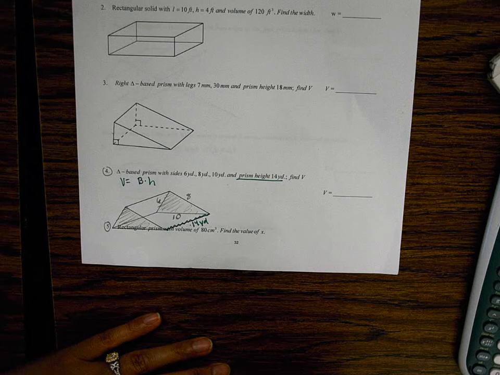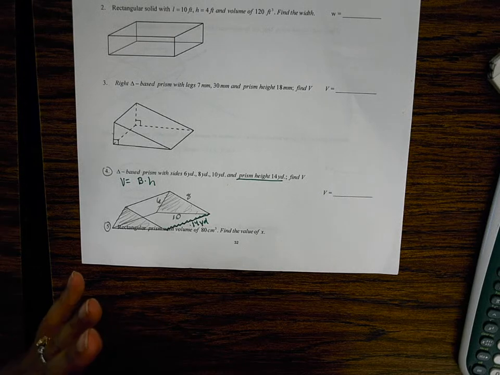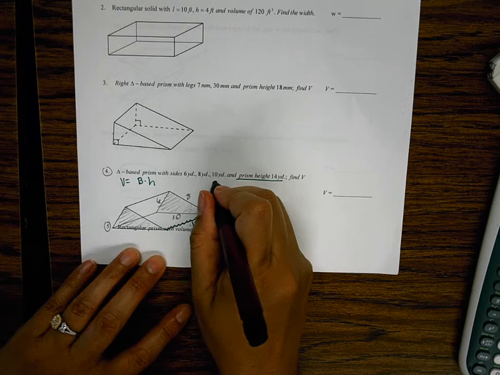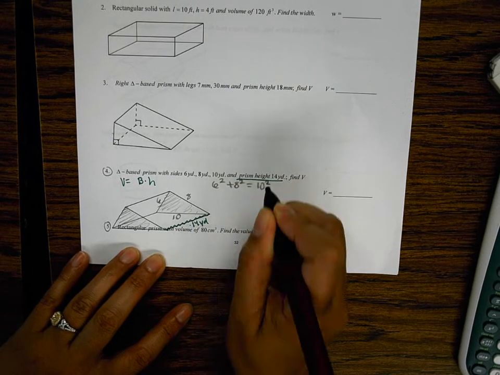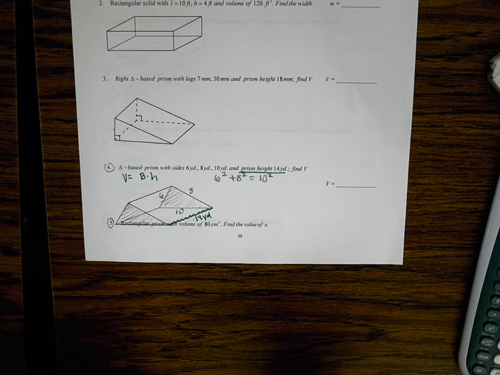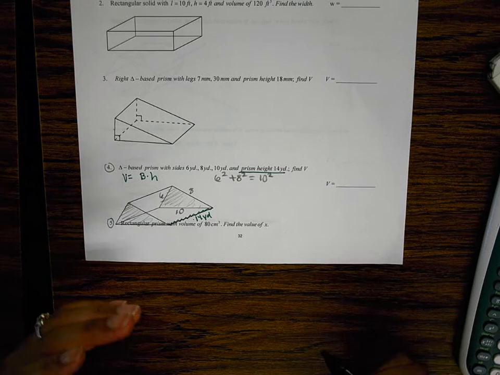Remember in a previous lesson, I believe it was first semester, I gave you numbers and I would ask you, do these 3 numbers make a right triangle? And we had a way to test it. It was using Pythagorean's theorem. We do 6 squared plus 8 squared equals 10 squared. If it works, it is a right triangle. If it does not work, then it's not a right triangle.